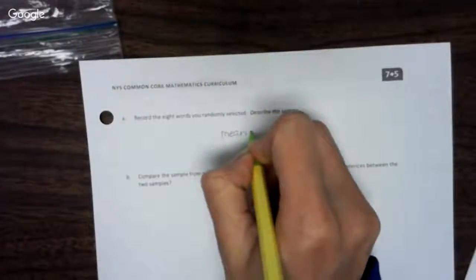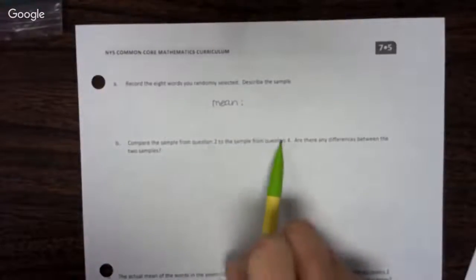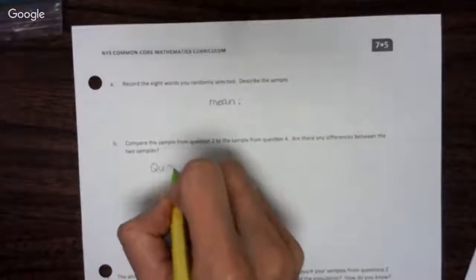All right. So now we are on part B. We already found the mean for part A. Now compare the 2 samples from question 2 and question 4. Question 2 was when you picked the words on your own. Question 4 was the way that we just picked the words. We already talked about how question 2, when you picked them on your own, may have been biased based on how you picked the words.